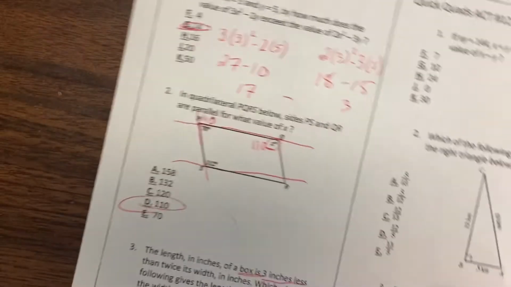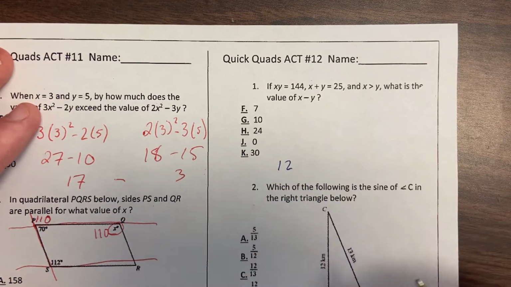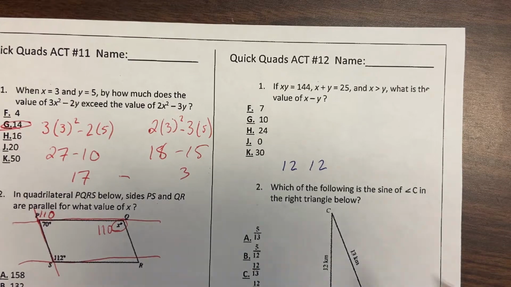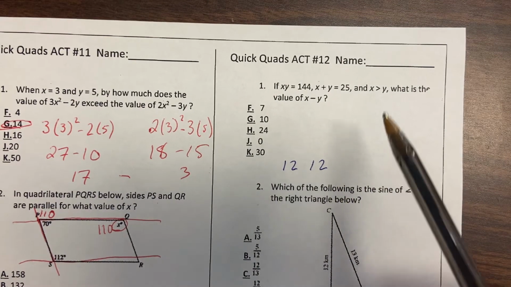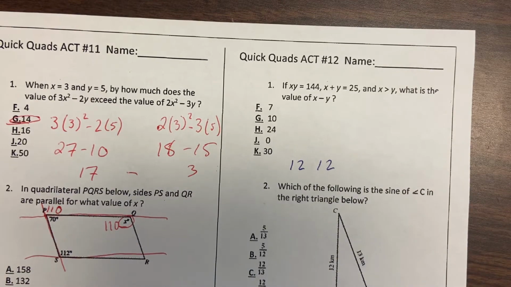Actually, there's going to be enough room here. So let's start with 12. I know the square root of 144 is 12. So 12 times 12 gets me the 144, but when I add 12 and 12, it takes me to 24, not 25, so that's not going to work, okay?